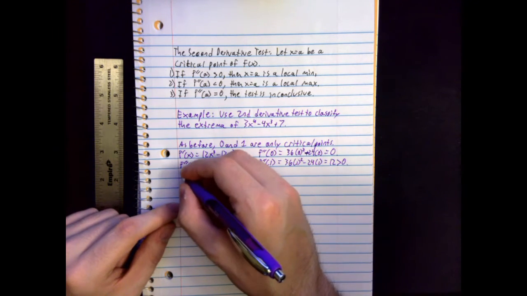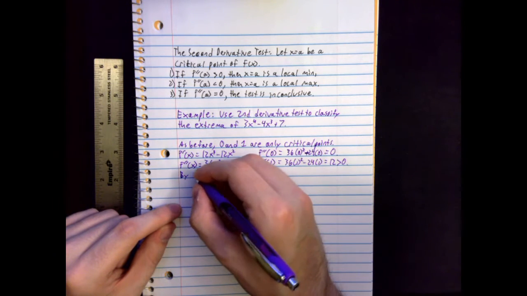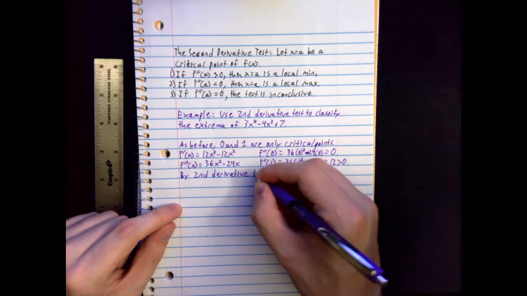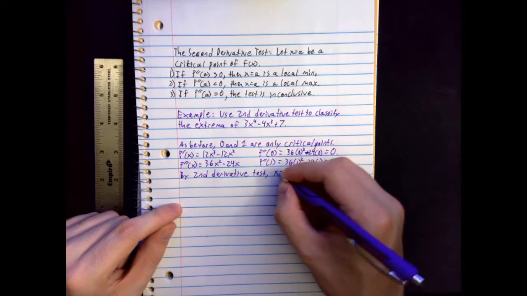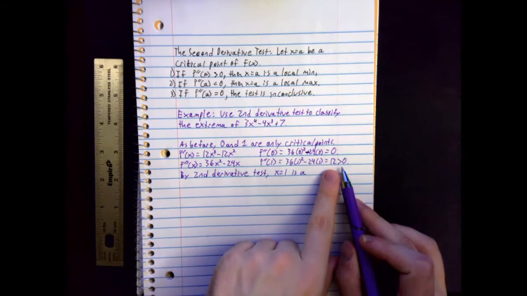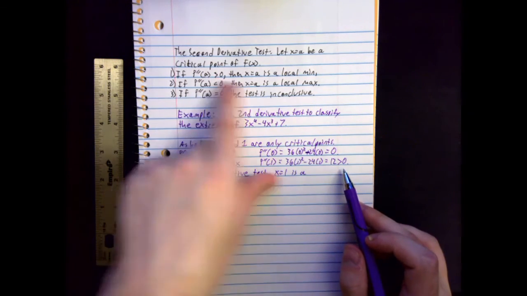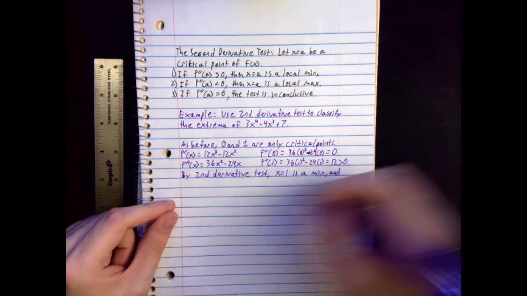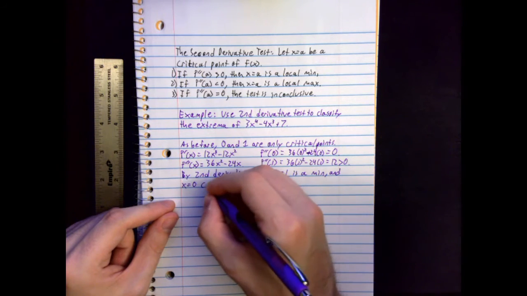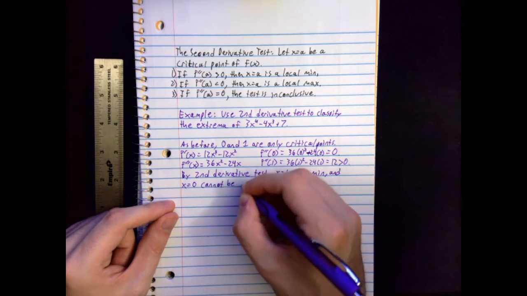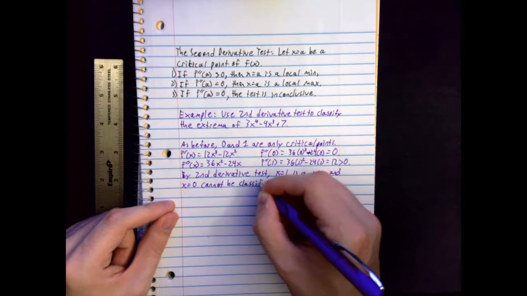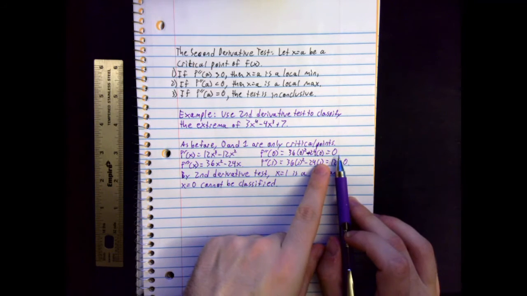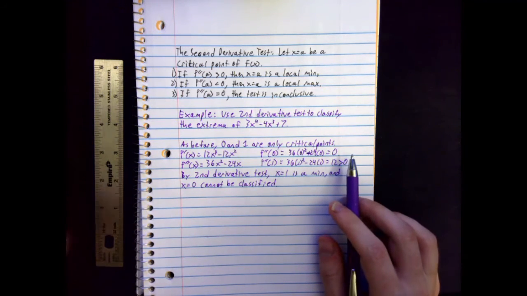So by second derivative test, x equals 1, my second derivative is positive, and so I have a minimum. It's exactly what we found before. And x equals 0 cannot be classified, because the second derivative is 0, so we're not quite sure what is happening there, and we need to look at the first derivative test in order to figure that out.